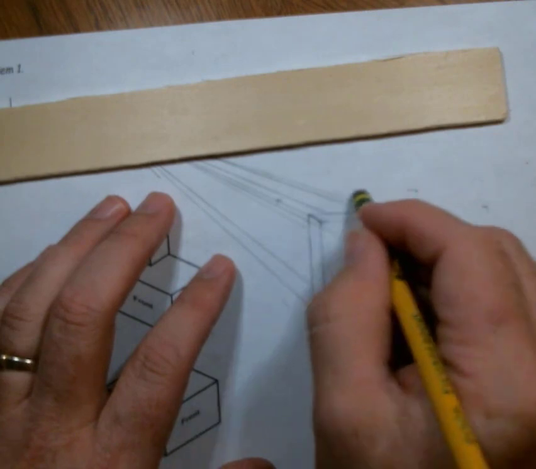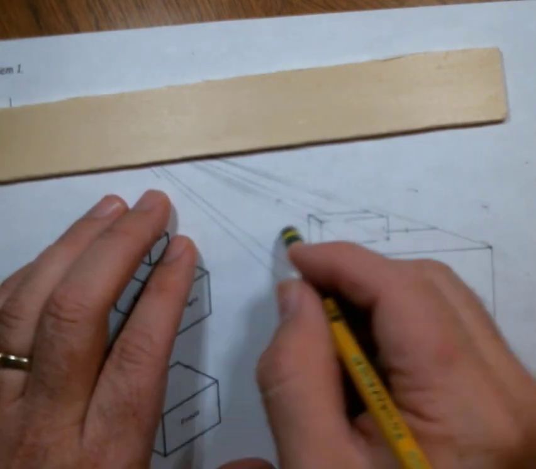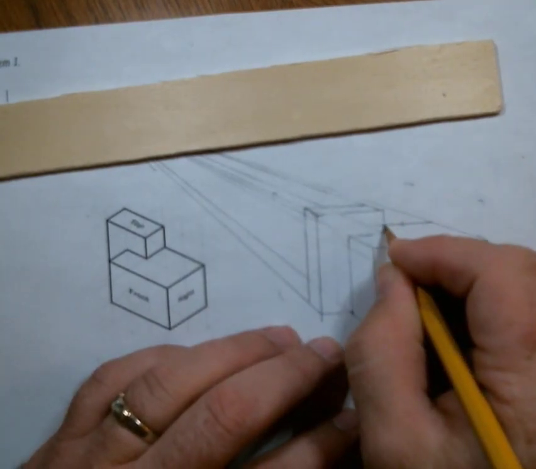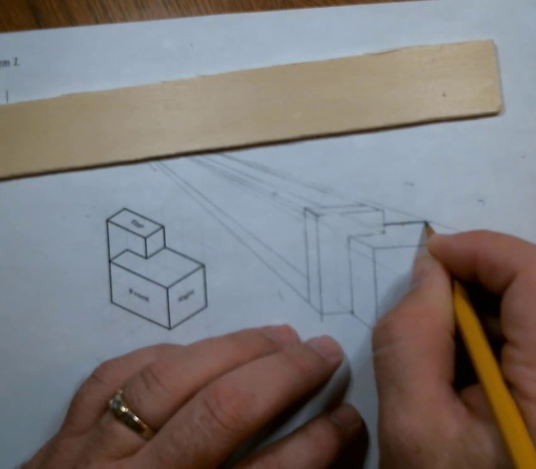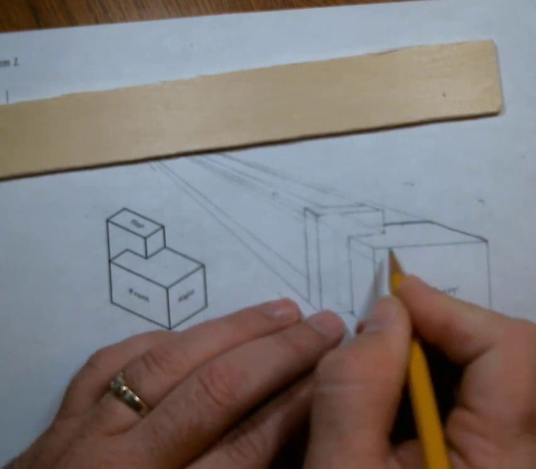And then if you'd like, you can lighten these up just by lightly going across. We do want to see those lines. We want to see the process. We want to see what's happening. But one of the other things you can do is go back across all these and darken the lines that you know you're going to keep.